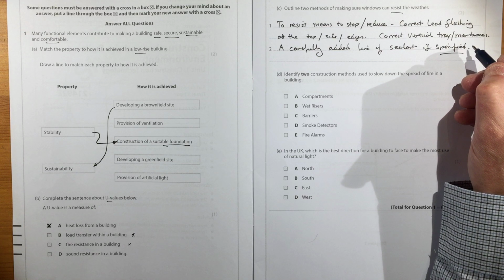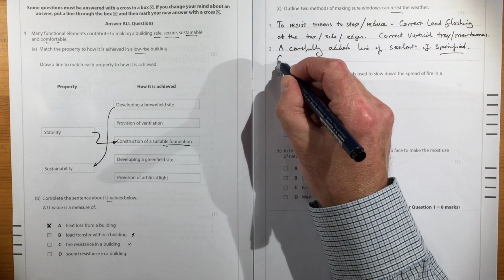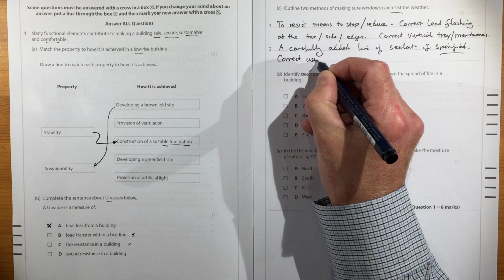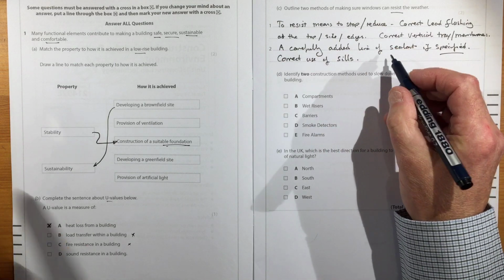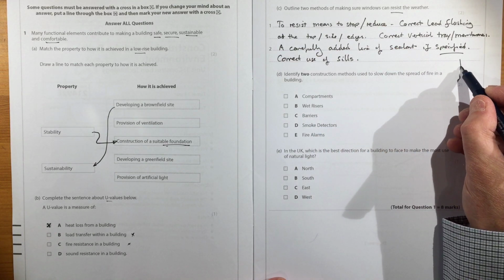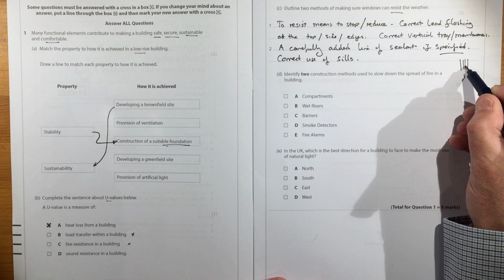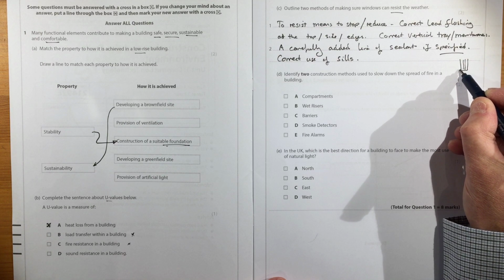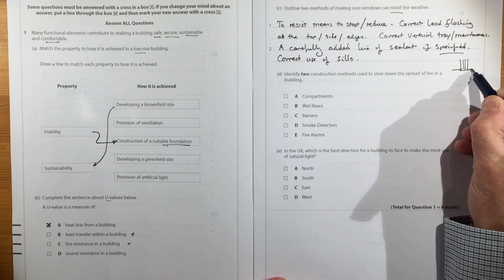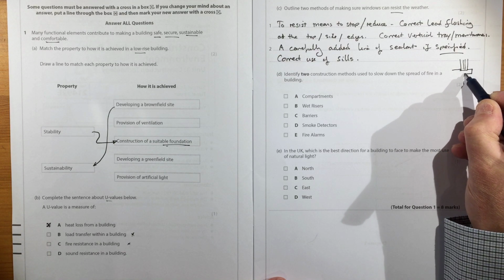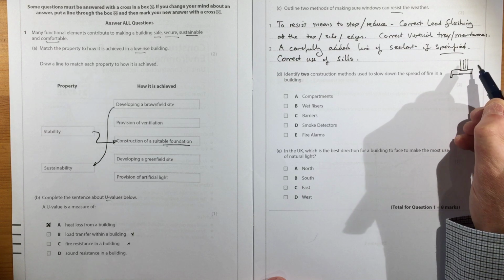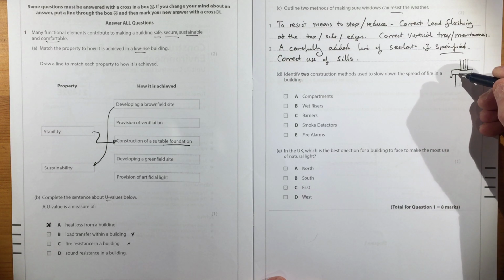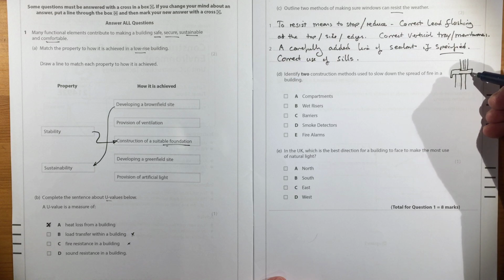What else have I got? UPVC LED flashing, correct use of sills. I'm going to put this correct use of sills. Okay, and sills come in various forms. Let's draw a sill as the window. Coming down, symbol for the window. It will sit inside a window sill on the inside, and often the window sill sits slightly lower like that, and then the wall with the cavity carries on and the plasterboard there.